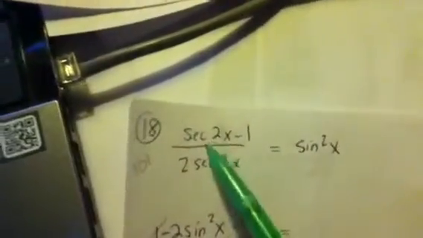And then after I realized my mistakes, I went back and I rewrote this problem. See how secant is the reciprocal of cosine, so I wrote it as 1 over cosine A minus 1, and then 1 over 2 cosine A. Okay, so I'm going to just skip down to where I rewrote it as reciprocals.